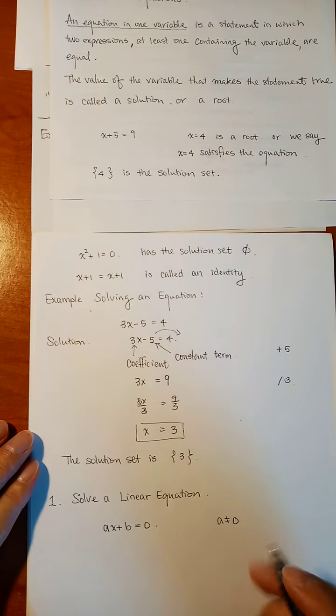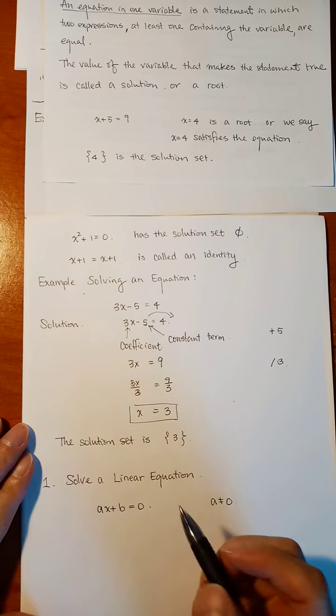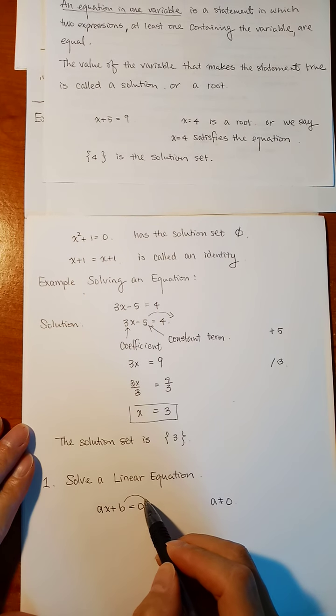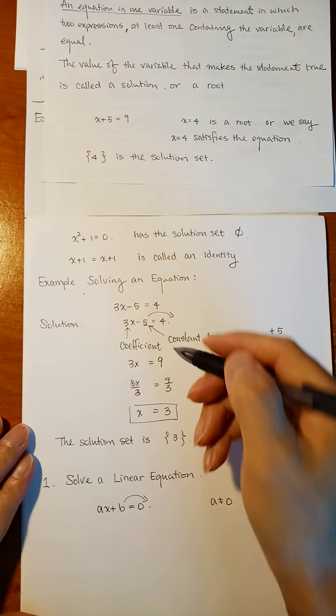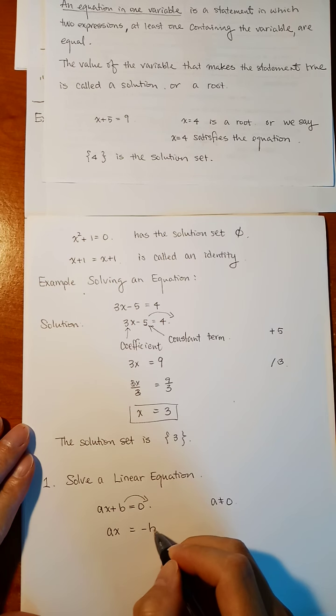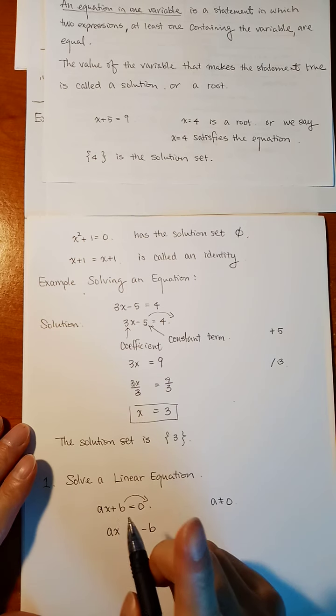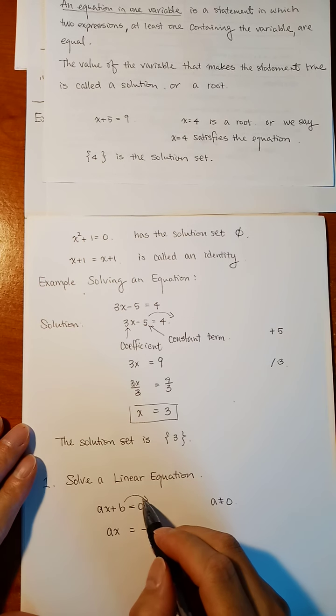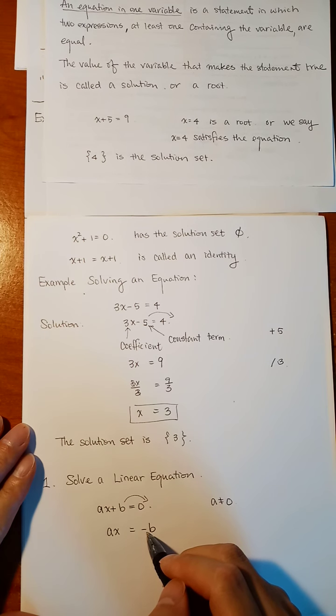Okay. To solve this, what do we do? We're going to move this constant term to the right side. When we move it across the equal sign, it becomes minus b. Or in other words, this is one way to explain it: I move this number to the right side, it changes to negative b.